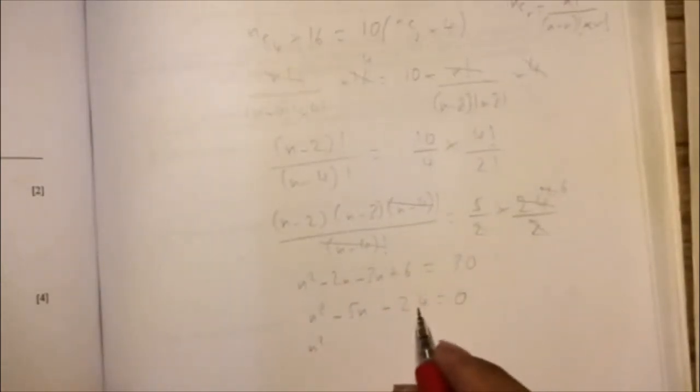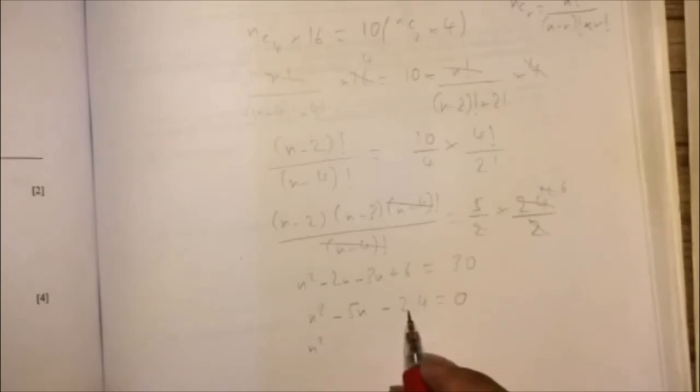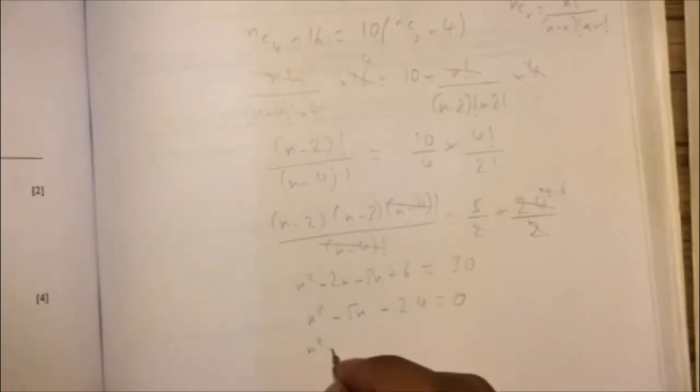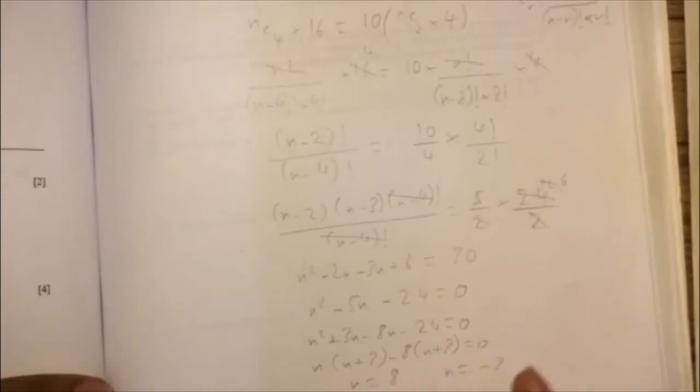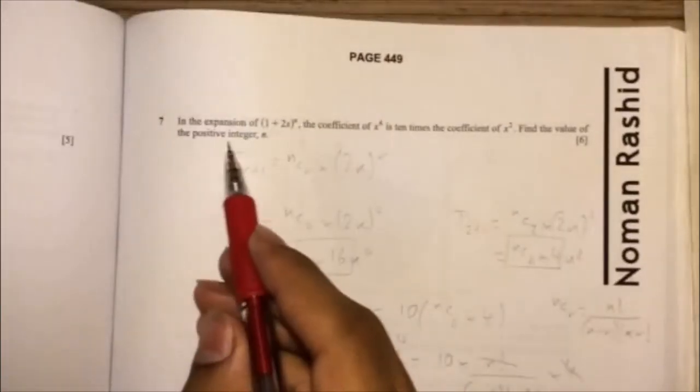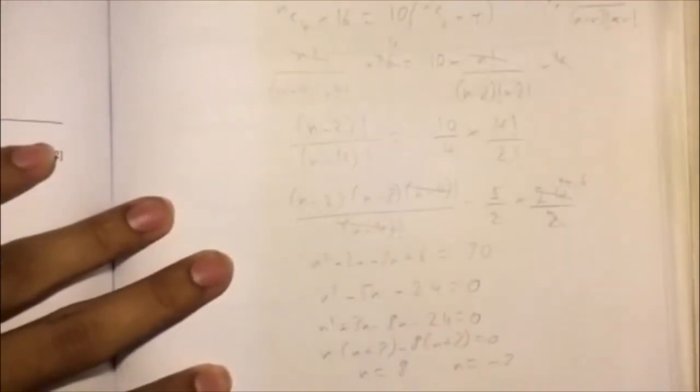Solving this, n equals 8 or n equals minus 3. Now the question said that we have to find the positive integer n, so the only possible answer is n equals 8. So in these type of questions, at this step, always keep the bracket with the lower constant on the top, because when we expand that, this will always come in its expansion.